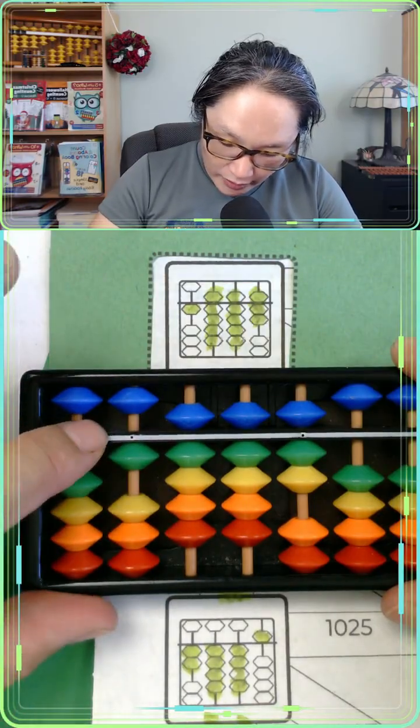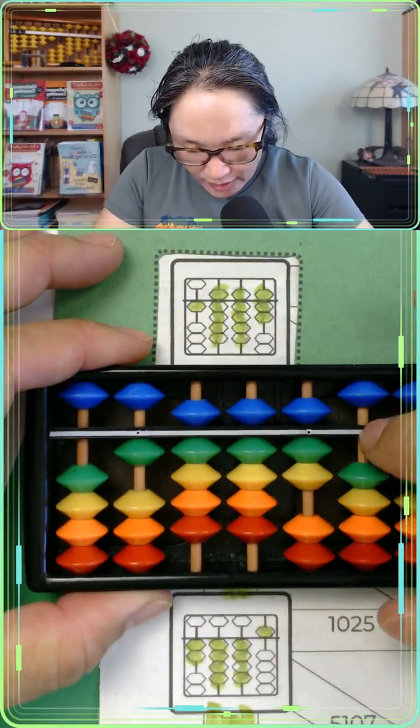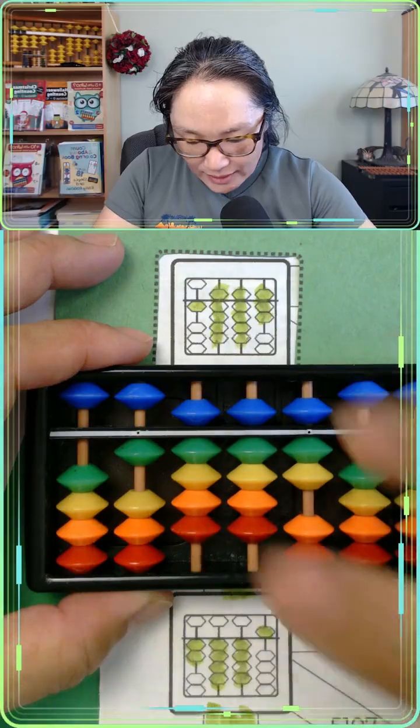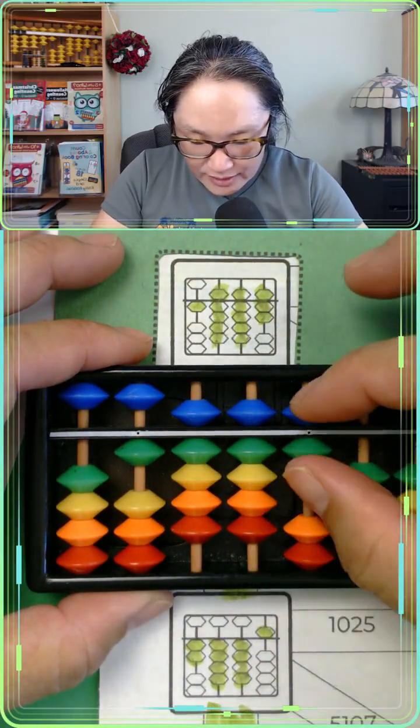And this is touching the reckoning bar. This is also touching the reckoning bar. Notice the 5 is touching the reckoning bar, so this is counted. So we have 5, 6, 7, 8, 9. And we do it again. 5, 6, 7, 8, 9, and then this one is 7.